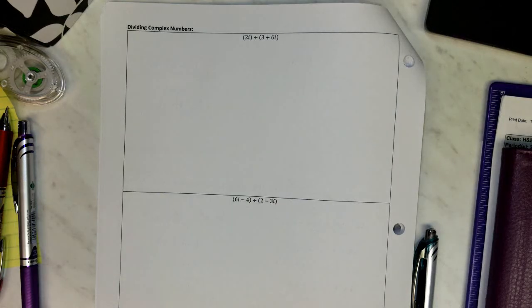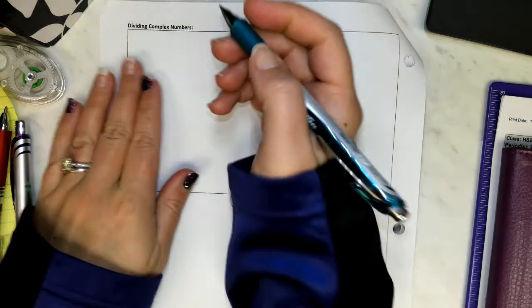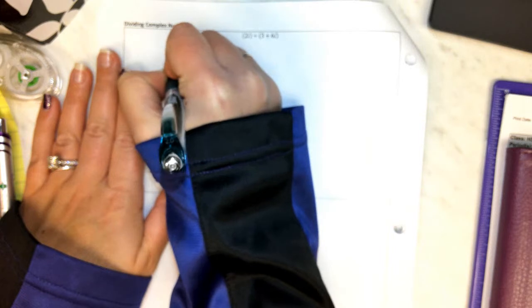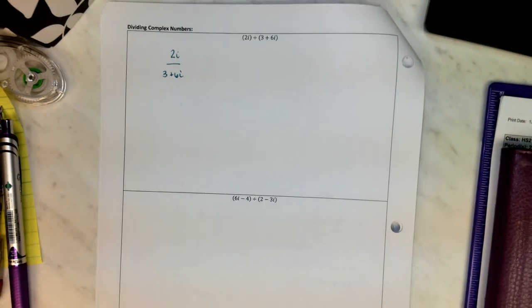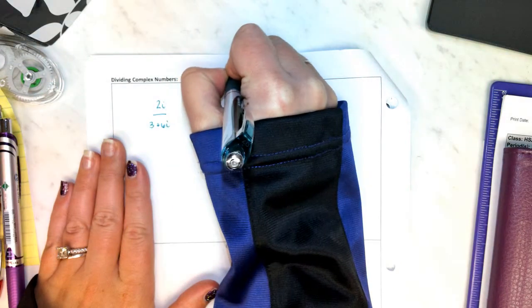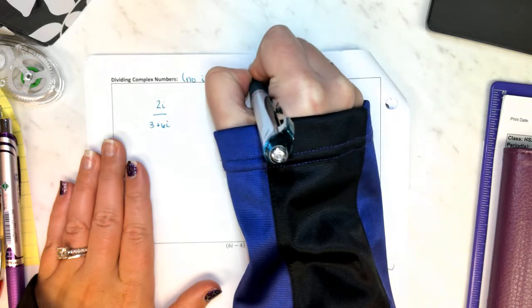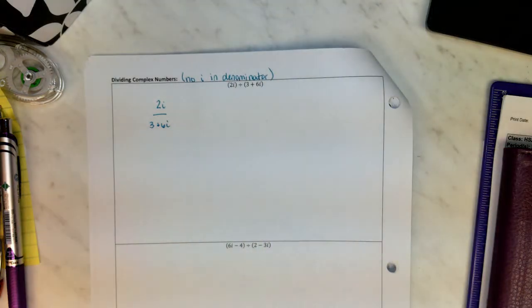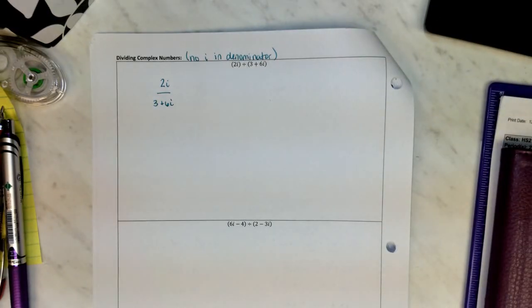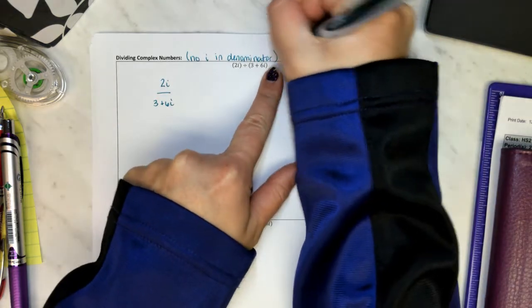All right, so the last step is dividing complex numbers. The first thing that I would recommend for you to do is actually write them as a fraction. So this first one, the way that you're going to write it is 2i over 3 plus 6i. Now, you're not allowed to have i in the denominator. Just like you can't have a radical in the denominator. So what you're going to have to do is multiply by the undercover 1.